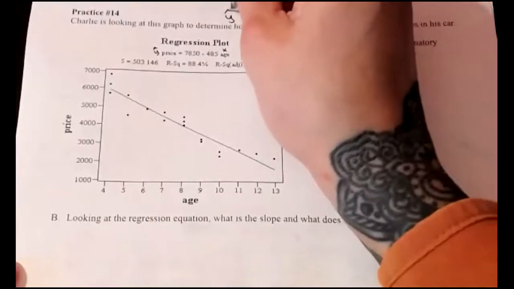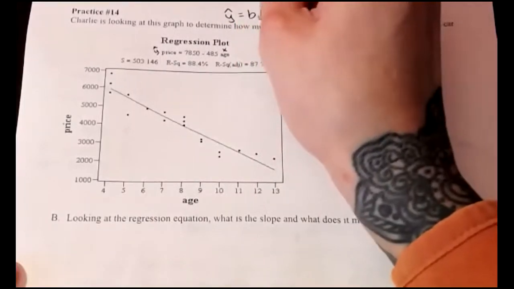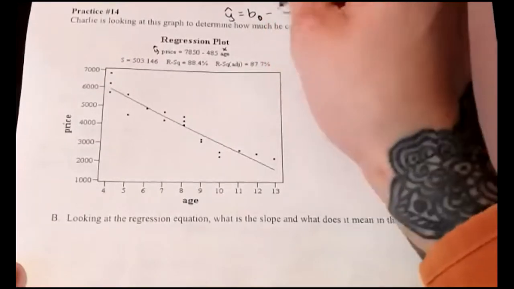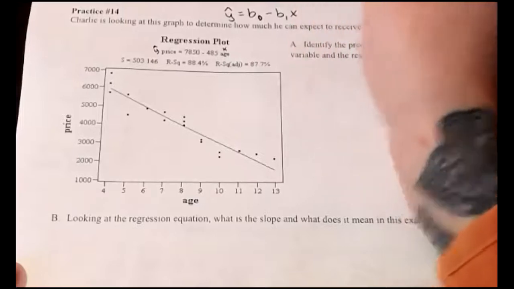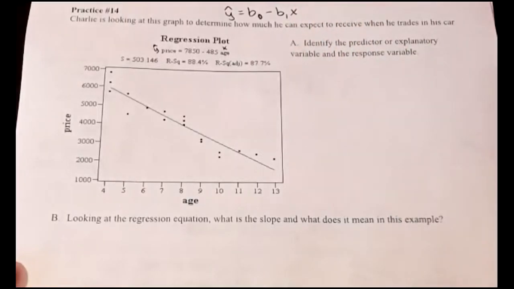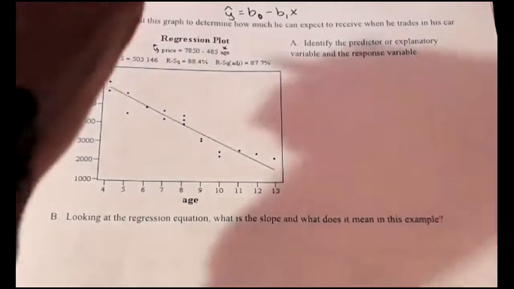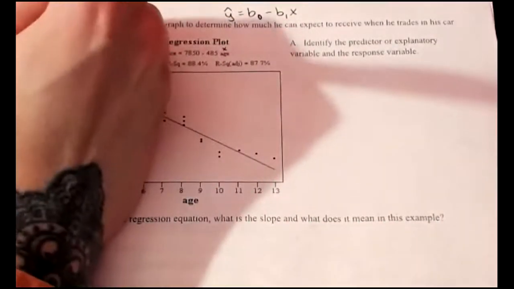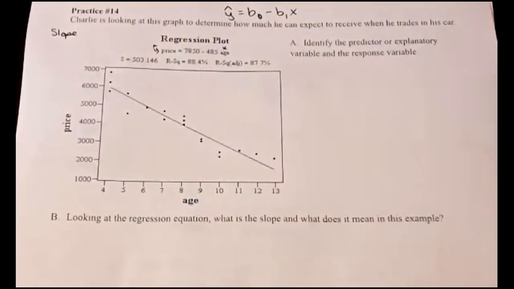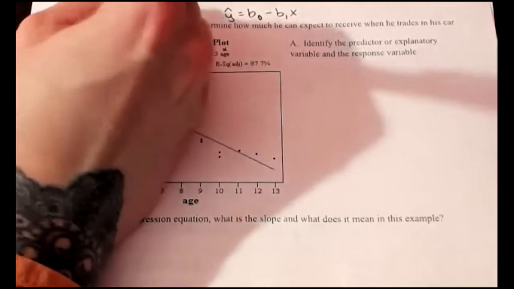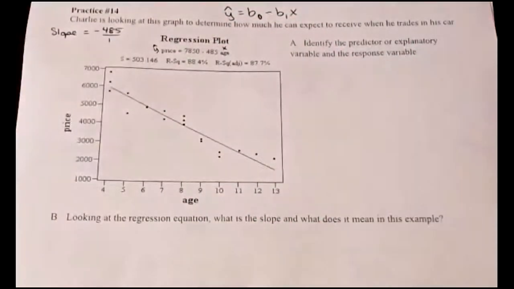I'm going to write out y hat is equal to b0 minus b1 x. So we know that our slope is negative 485. There's not a lot of room, but I definitely want to write this out. So your slope is a negative 485, and we can write that over a 1 in this case, if your heart desires.